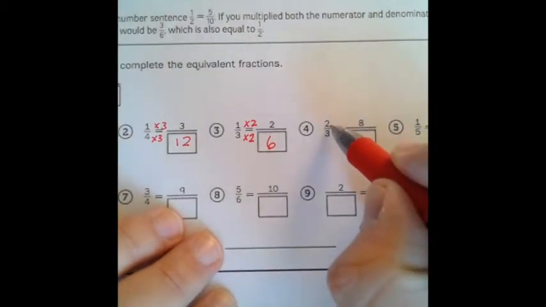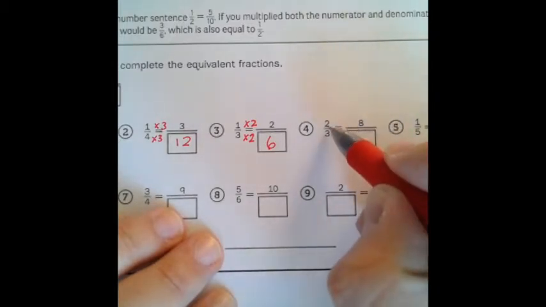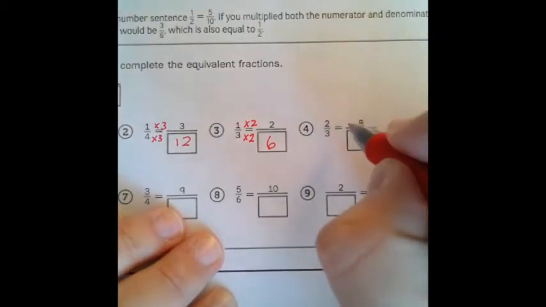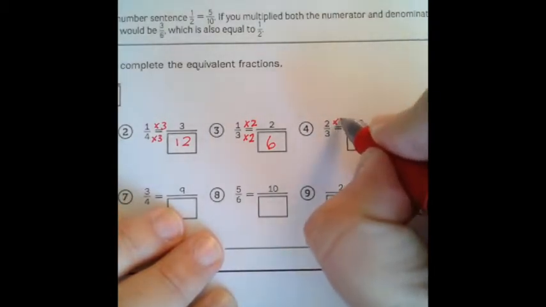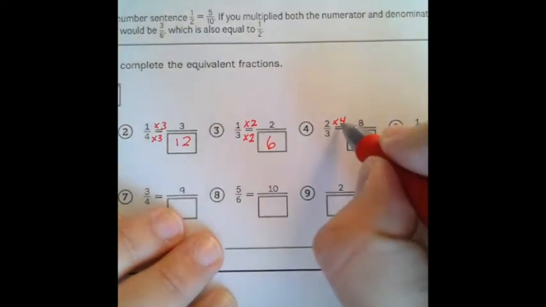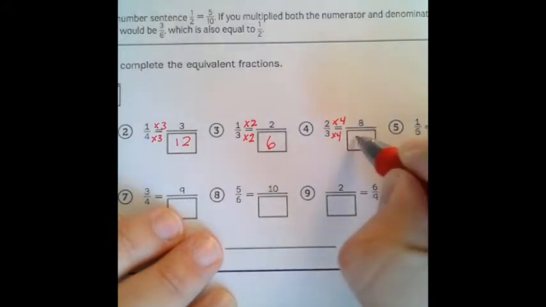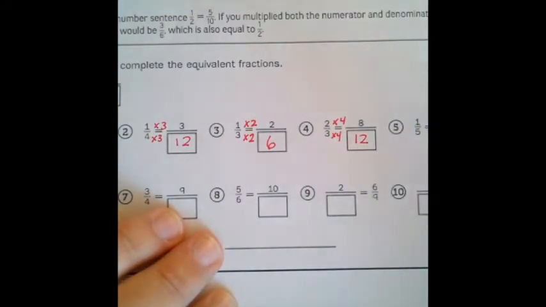We have a 2 in the numerator this time, and over here we have an 8. So 2 times what will get you 8? Well, the answer to that is 4. 2 times 4 is 8. So again, whatever you do to the top, you got to do to the bottom. So 3 times 4 is 12. So 2/3 and 8/12 are equivalent fractions.